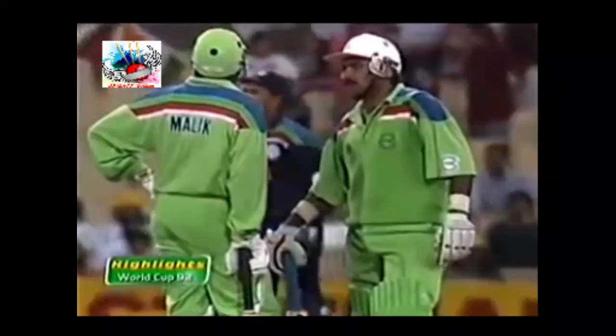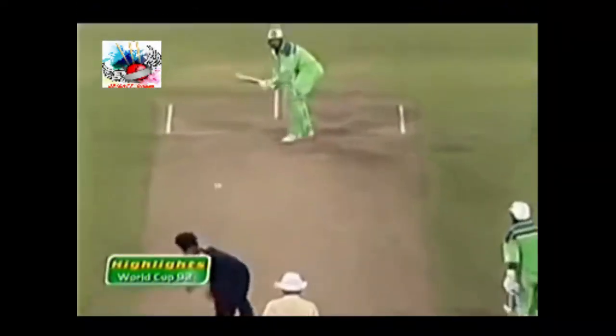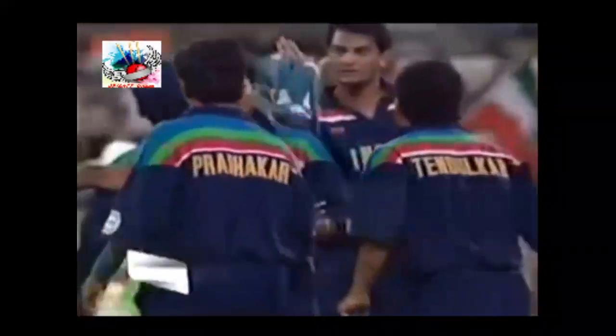This is probably Malik's best option, of course. He is a natural free-flowing striker. That's out. He's taken by Kiran Moray. A little bit of whip there as well. Prabhakar all steamed up about it, and he's delighted. Mohammad Azharuddin in the background will be very happy. Indians recognise that was an important wicket. Their supporters in the crowd are delighted.